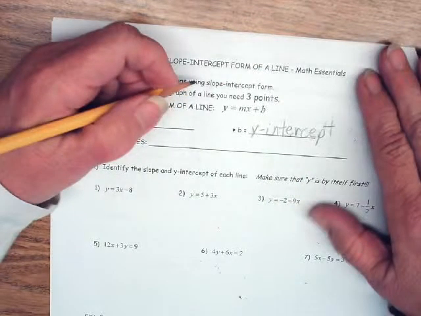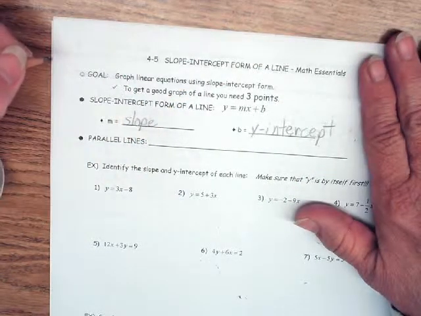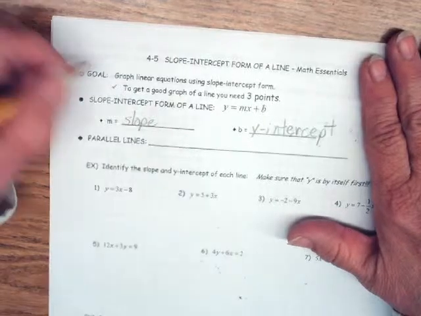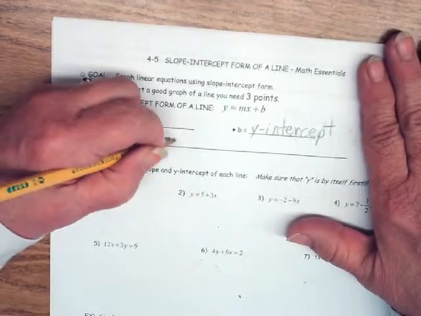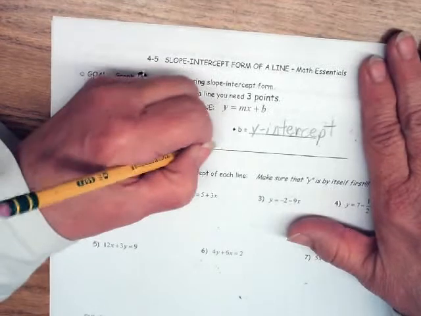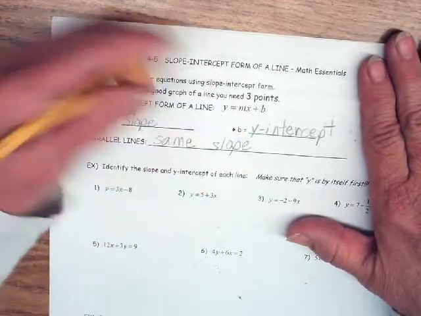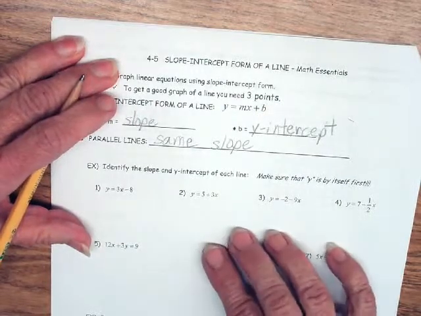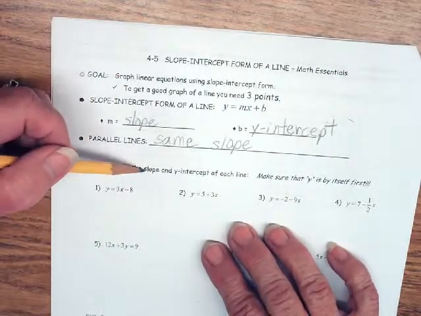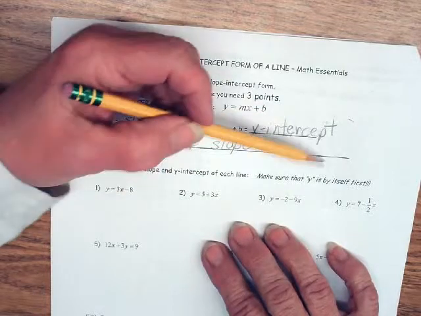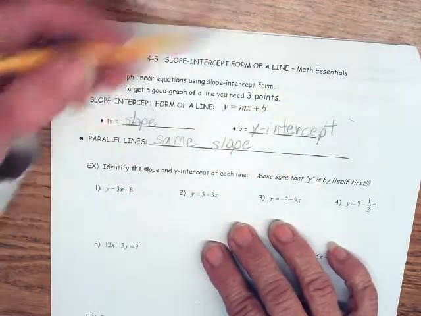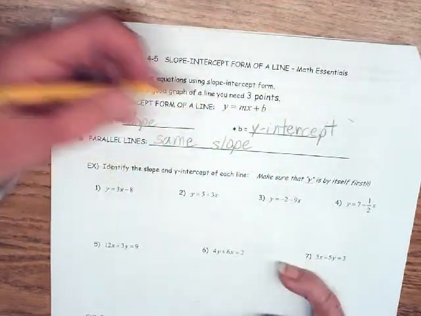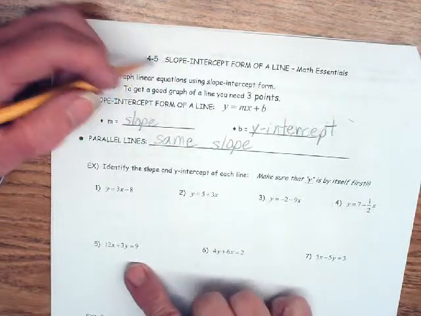Okay, parallel lines. When you're trying to find out if two lines are parallel, you look at their slope and they have the same slope, exactly the same slope. Now, on these next few examples, we're going to identify the slope and the y-intercept, but the first thing we need to do is make sure that y is by itself. So we'll solve for y if we need to.